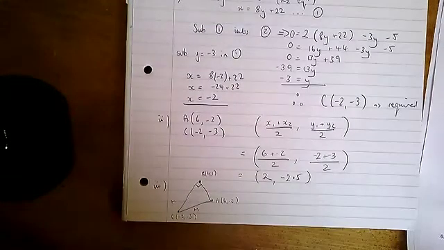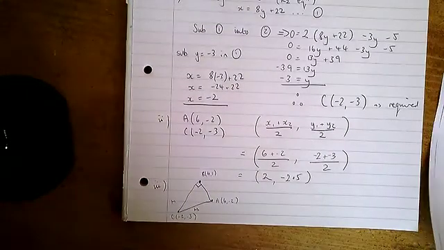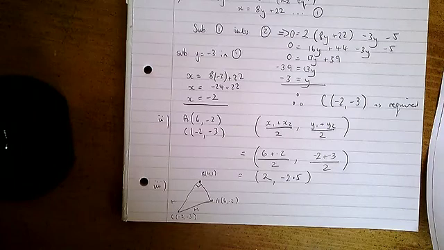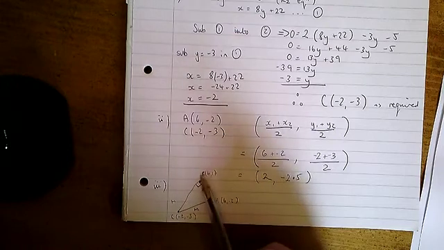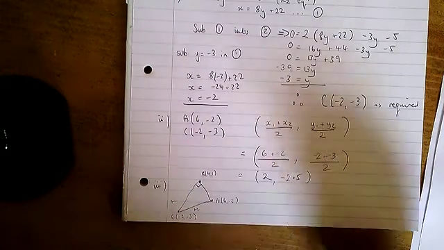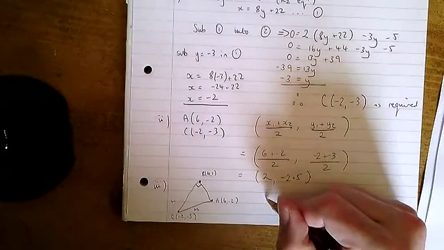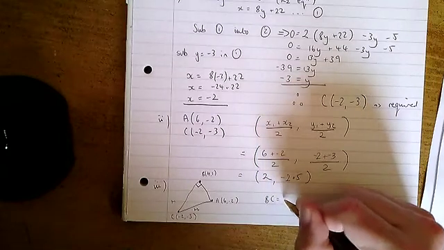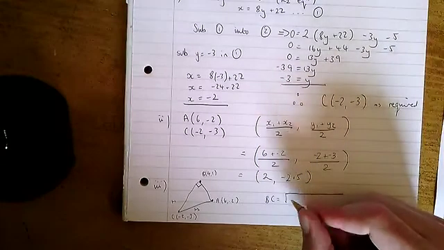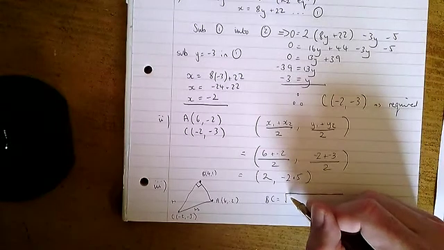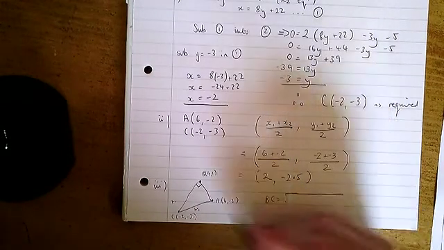So in order to work that out, I need to do a half base times height, but I need to use the right angle. Now the right angle's here, so the base would be the distance AB, and then the height would be the distance from B to C. So from B to C would be the square root of the difference in x's squared add the difference in y's squared, which is basically Pythagoras' theorem.